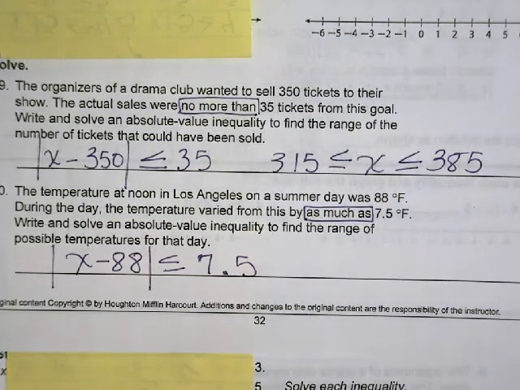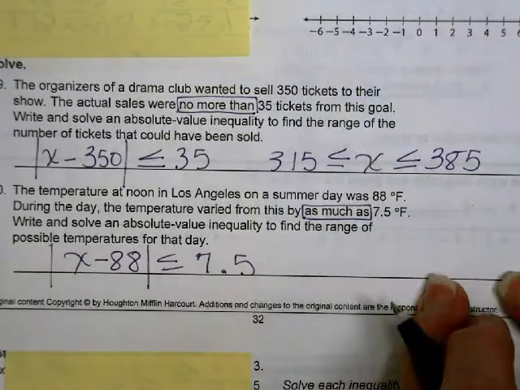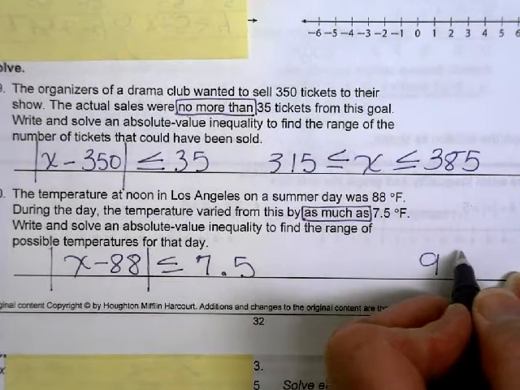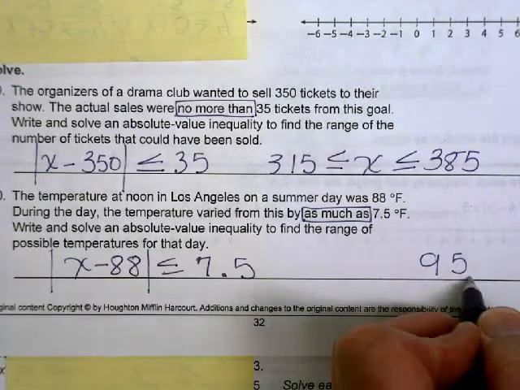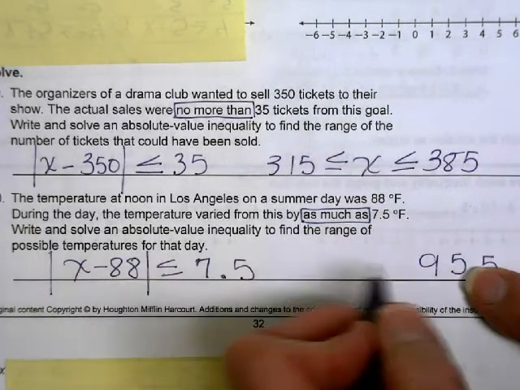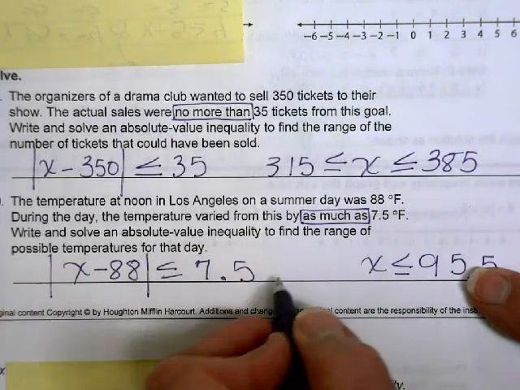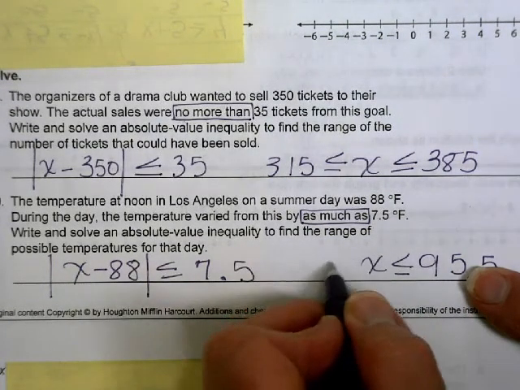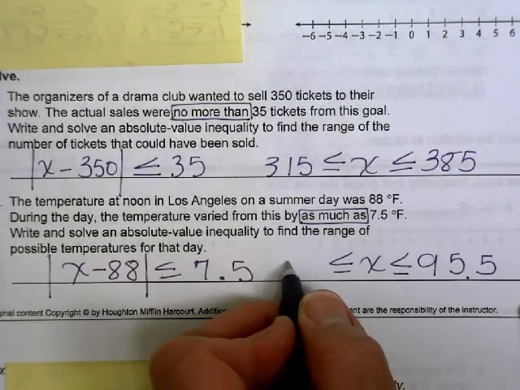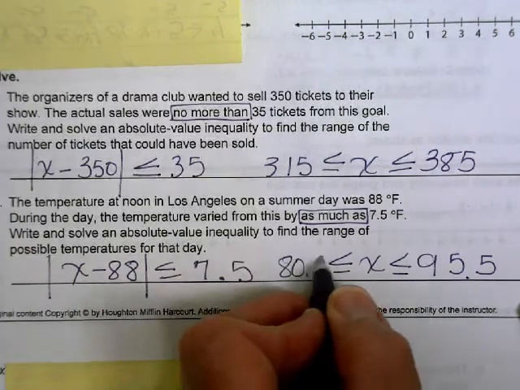So you have your 88 degrees and you want to add it to a positive 7.5 and a negative 7.5. So if you add 88 to 7.5, that's the big number, 95.5.